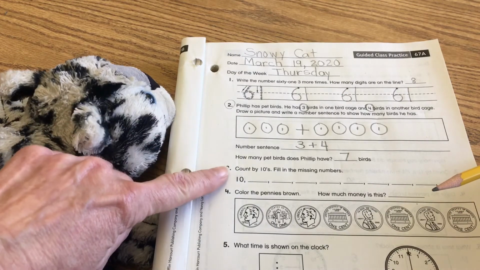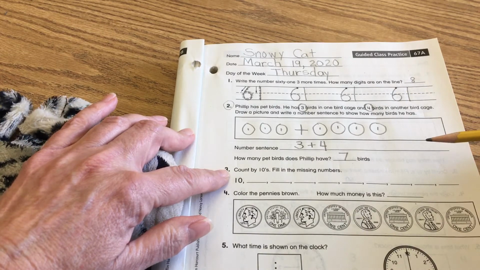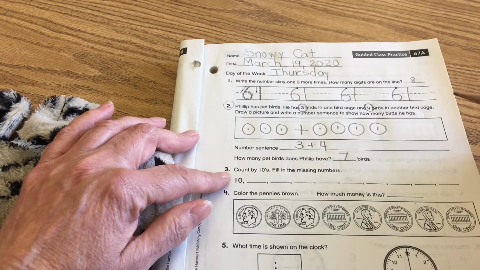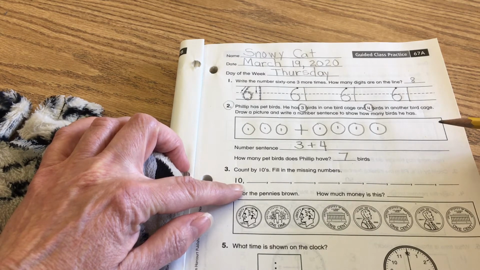Now number 3, I'm going to point to it right here. We're counting by tens. It says fill in the missing numbers. Now I'm going to show you a trick to do this that I haven't showed you before, which might be helpful. So 10 is 10 ones, okay?